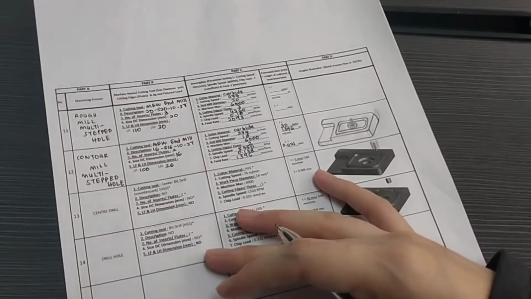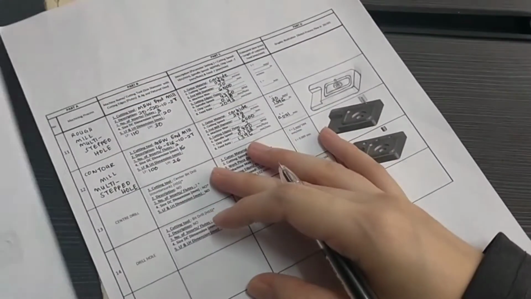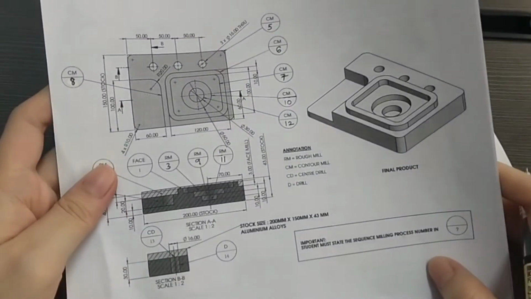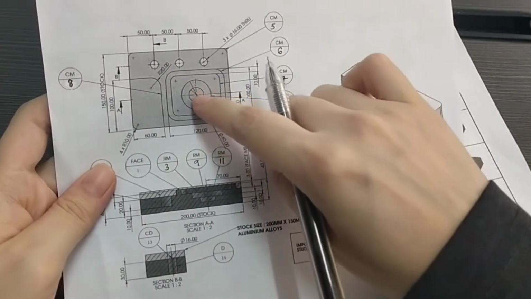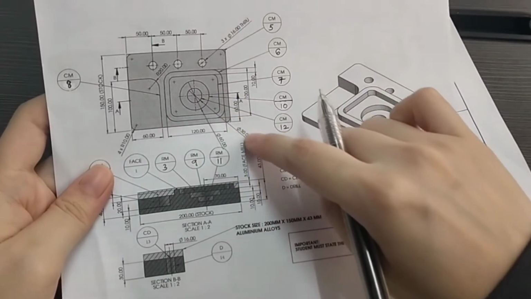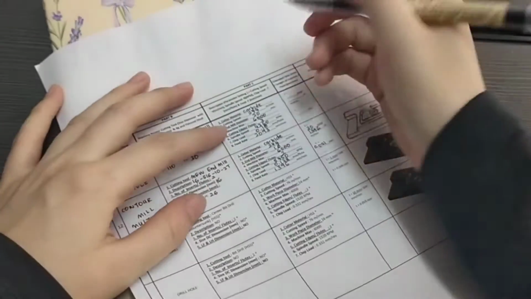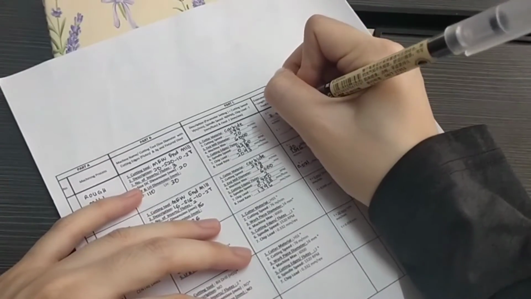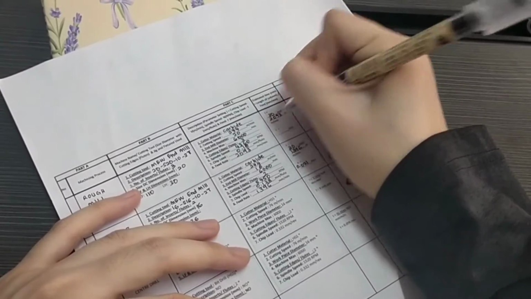Okay, so based on the diagram, the length of cut is supposed to be the diameter of the circle. So we can see here the hole is 30, which is the diameter of it. So we'll put the 30 millimeter over with the 2093 just now.